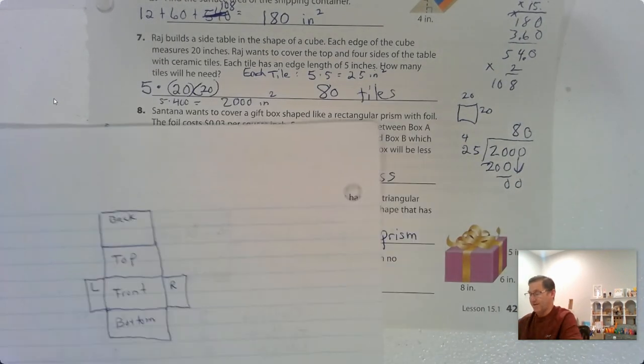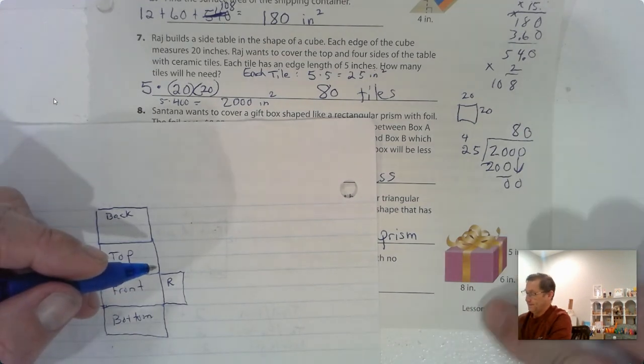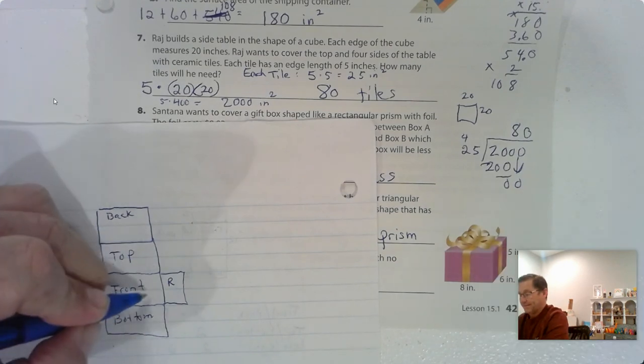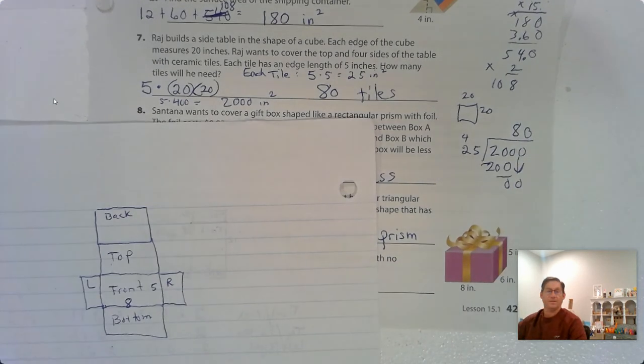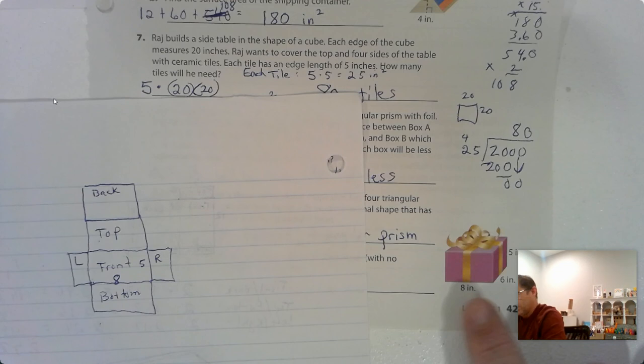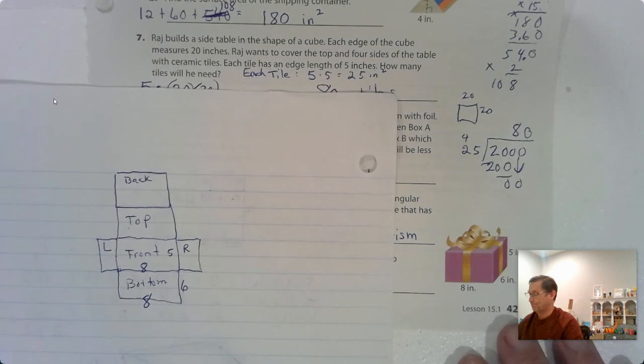All right, so we're writing the dimensions. The front is 8 times 5. So that's also the back. The bottom is 8 times 6. So 8 times 6 is the bottom and the top.